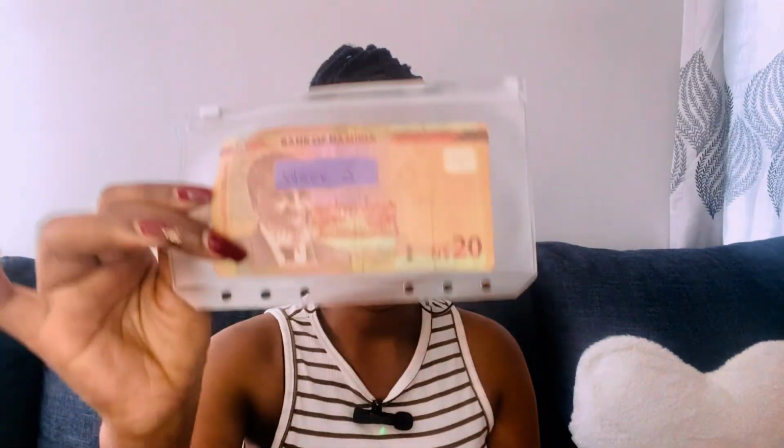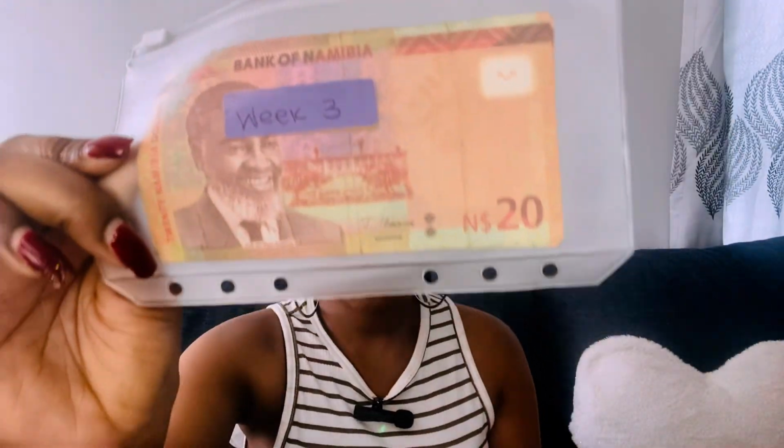Then number 2 is label the envelopes. Here is an envelope, and you see this is written week 3, which means this is coming from the weekly allowances, because my weekly allowances are also part of my budget. I allocate money each week of the month, just to help me through the month, but maybe I'll talk about that at a later stage. So you label your envelopes.